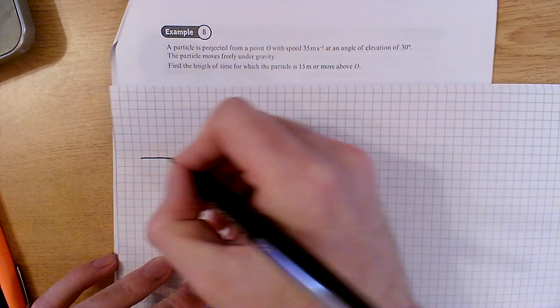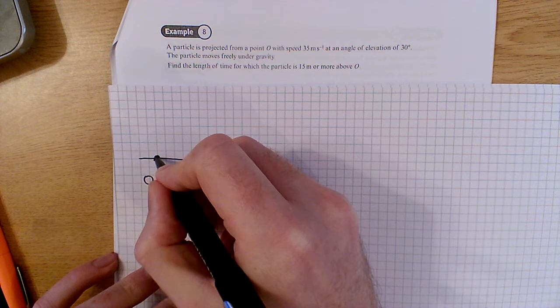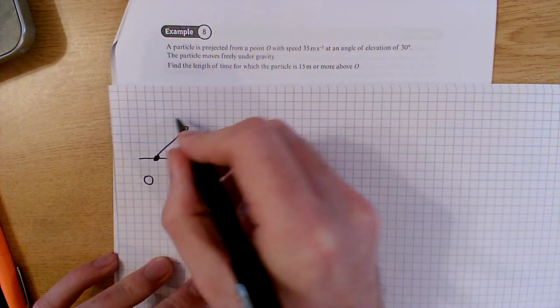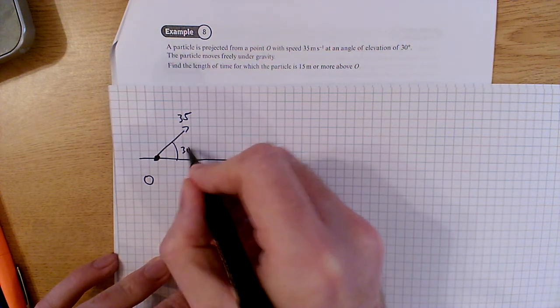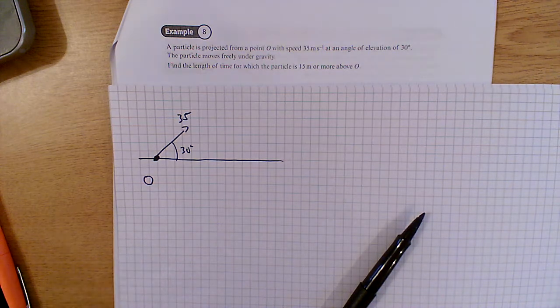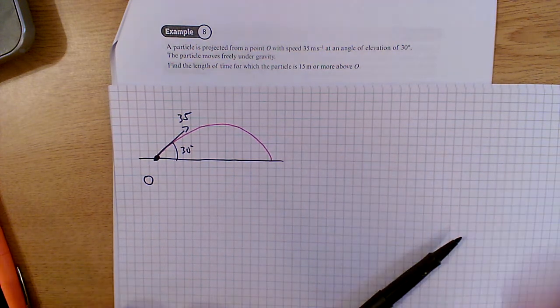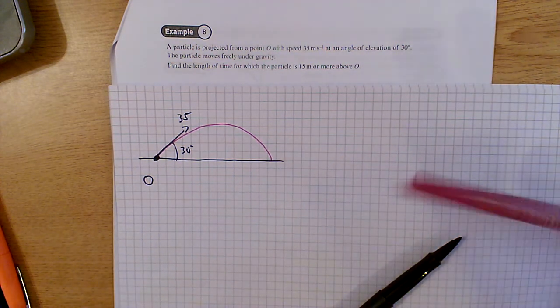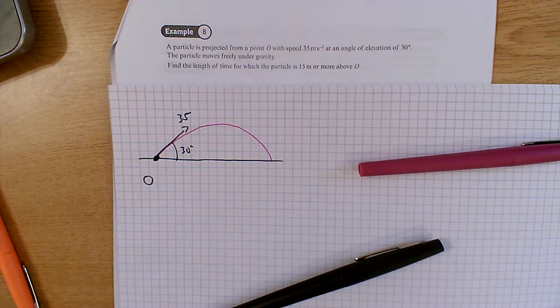So we start off, draw the diagram. Right, this is our point O. We've projected a particle up with 35 meters per second velocity and a 30-degree angle of elevation. Here we can see the trajectory, hopefully nice and symmetrical. That's a bit better there. And we're looking to know how long it's 15 meters or above.